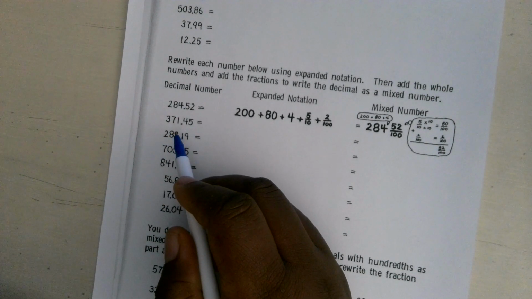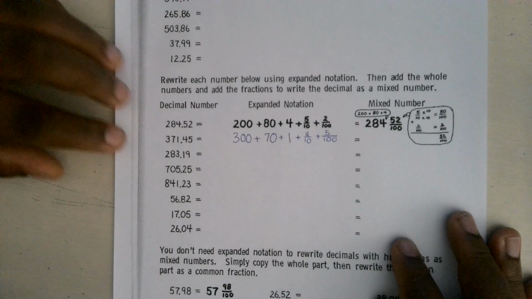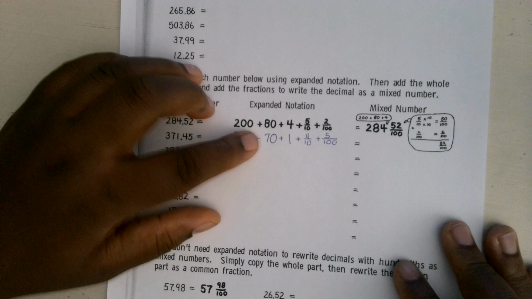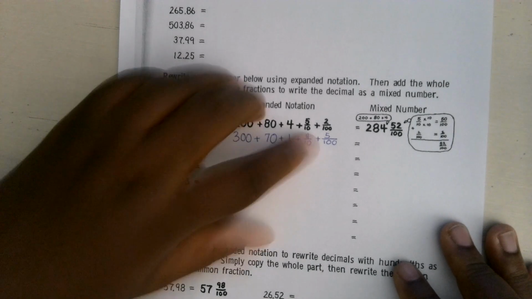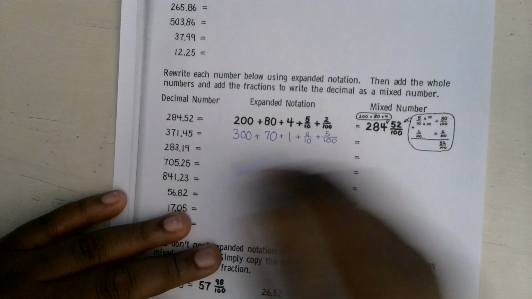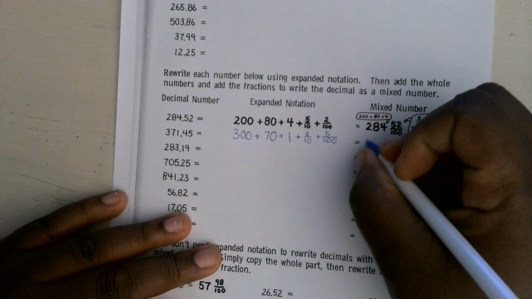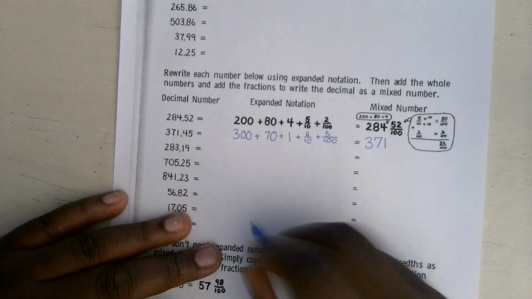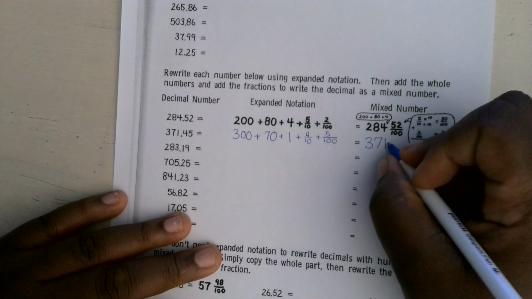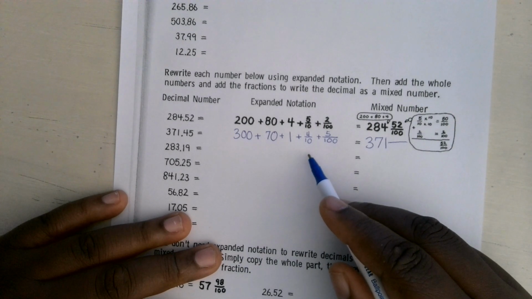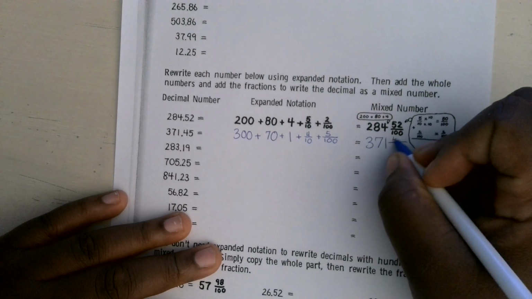371 and 45 hundredths. That's going to be 300 plus 70 plus 1 plus 4 tenths plus 5 hundredths. And so when we write it as a mixed number, we're going to write down the whole number part, which is 371. And now we'll write down the fraction part, which is going to be 45 100ths.